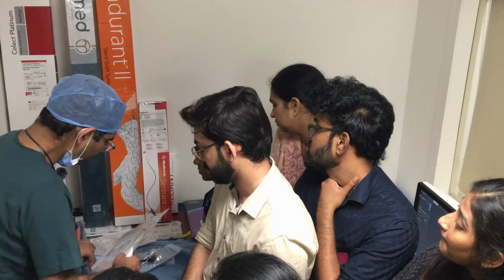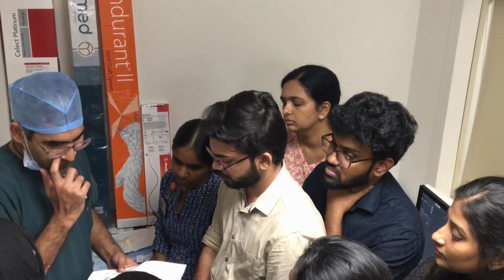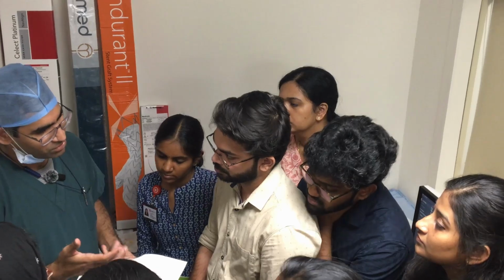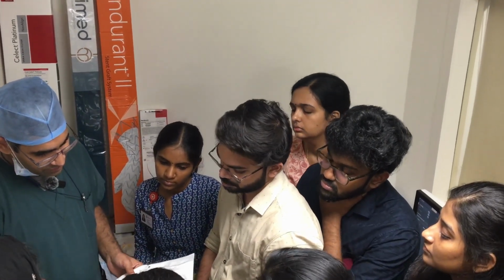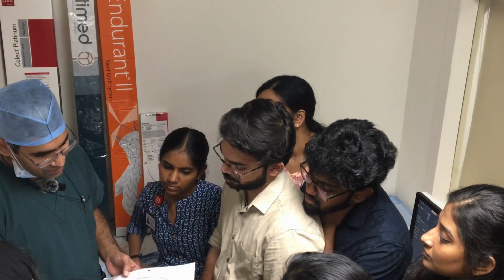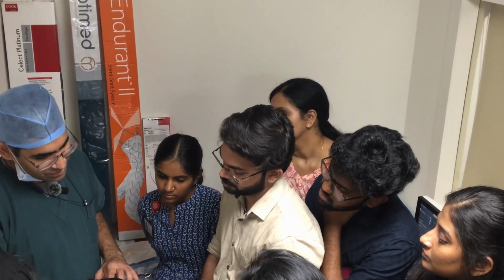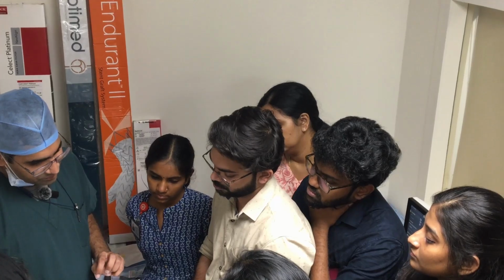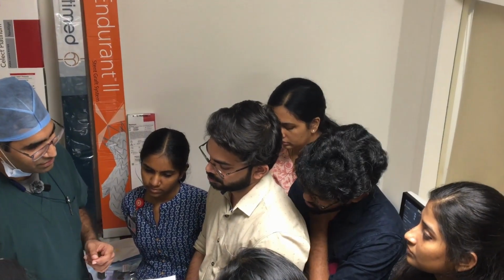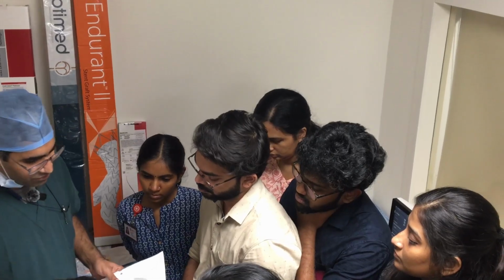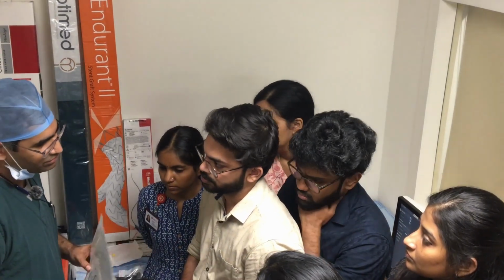So the wires are again, there are many types we discussed. Tip loading, how much support they have, and so these wires are typically for stability. So these are stiffer wires. They make the entire system stable. But this cannot be used for crossing a lesion because they are very tough, very hard. For crossing, we use softer wires. For stability, we use a different type of wires.